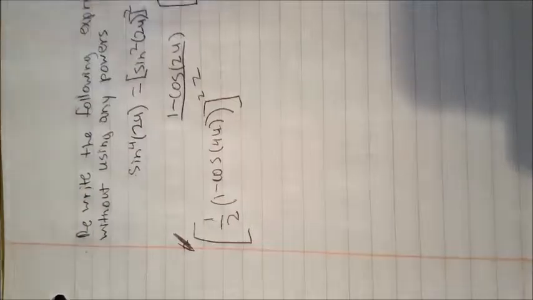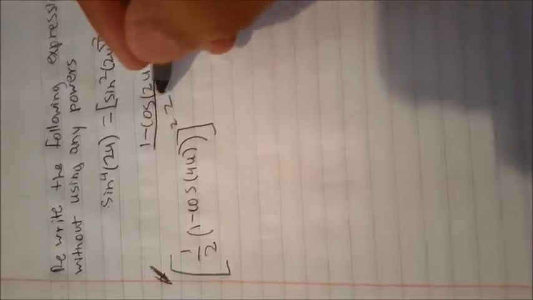And you can rewrite this equation as 1/2 times 1 minus cos 4u, squared, and then you're going to square the 1 over 2, which equals 1/4, and then you have to FOIL this.